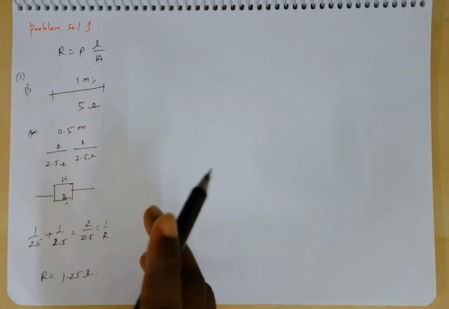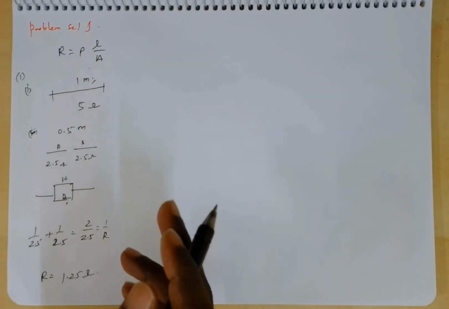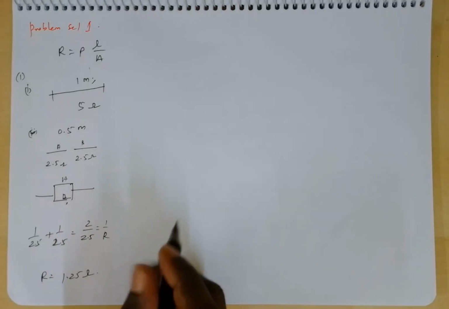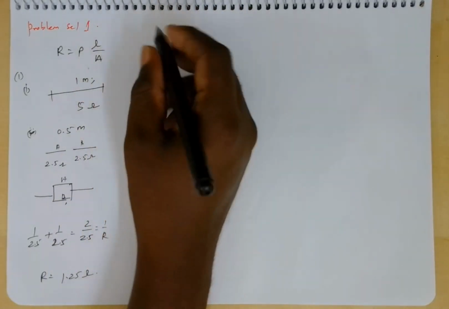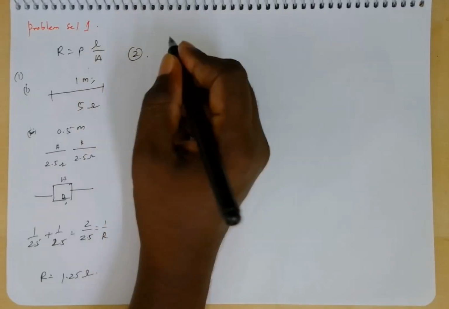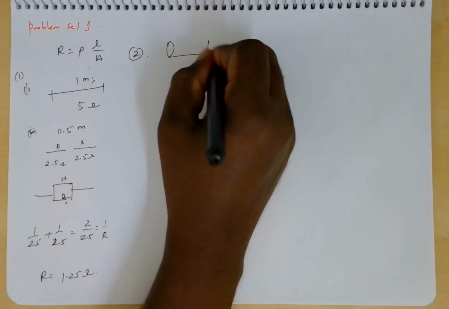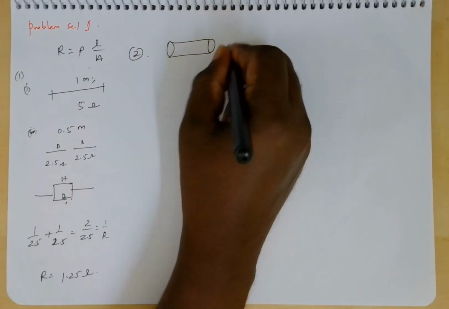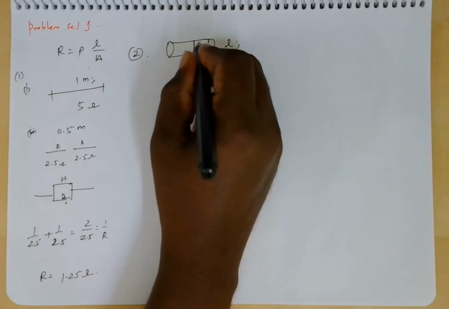Yes. Okay. So this is a very easy numerical problem, but they will not give very easy numerical problems. So maybe we'll do a little more complex problem. A wire has length L and radius R.